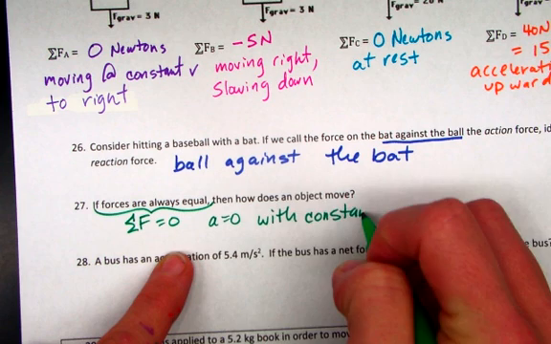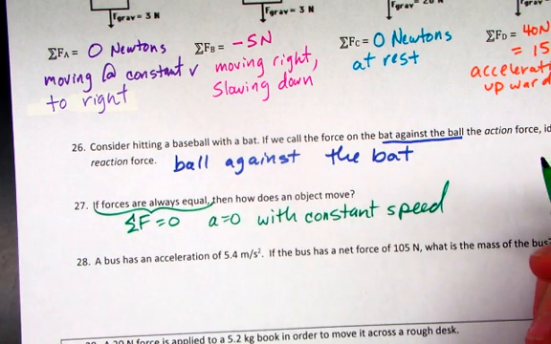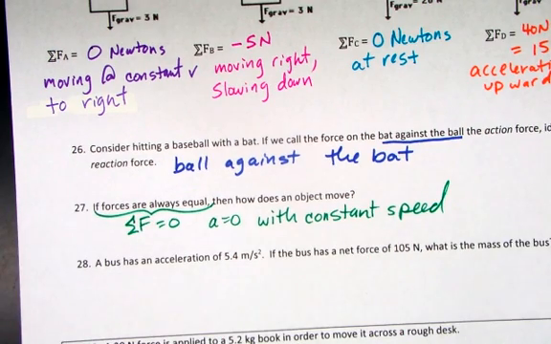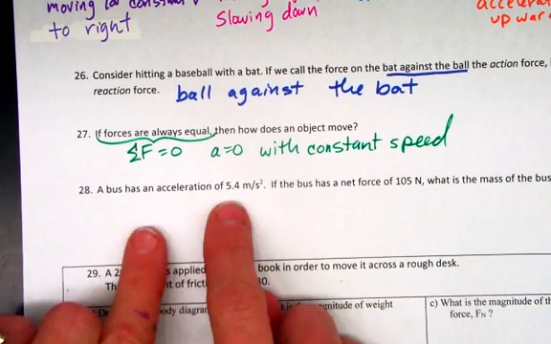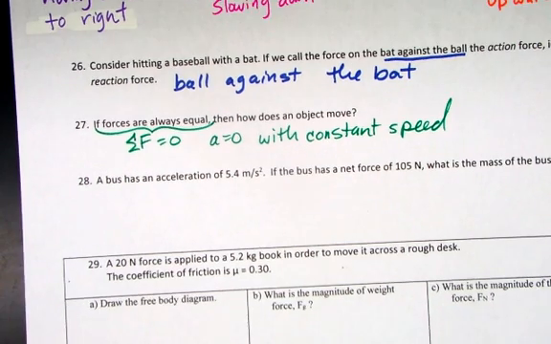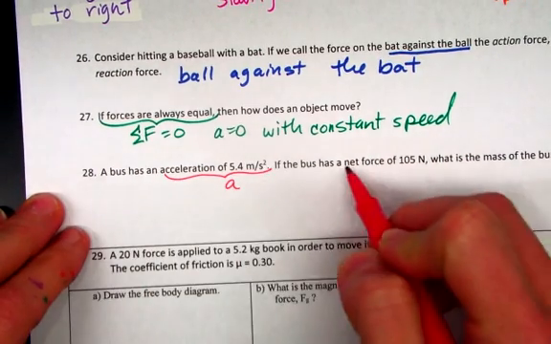Okay. A bus has an acceleration of 5.4 meters per second squared. So this one's going to be in red here. Okay. So we have our acceleration. The bus has a net force of 105, and we want the mass. So that's easy enough. Net force equals mass times acceleration. We're trying to solve for mass.